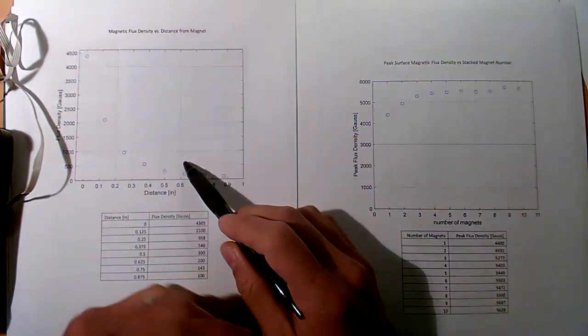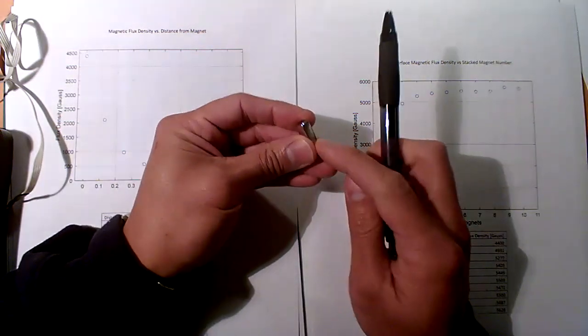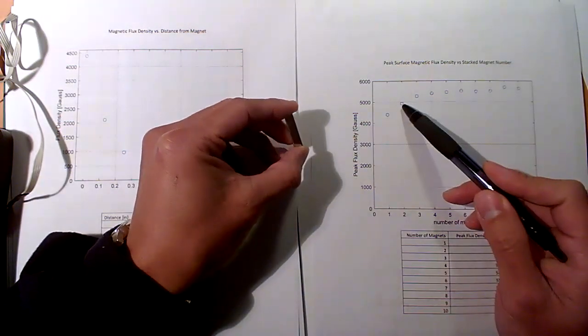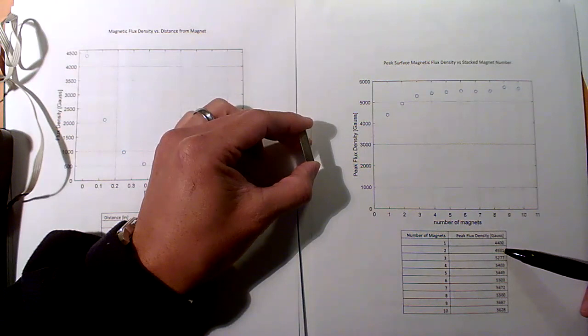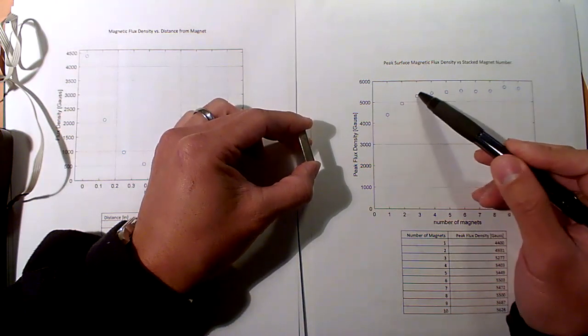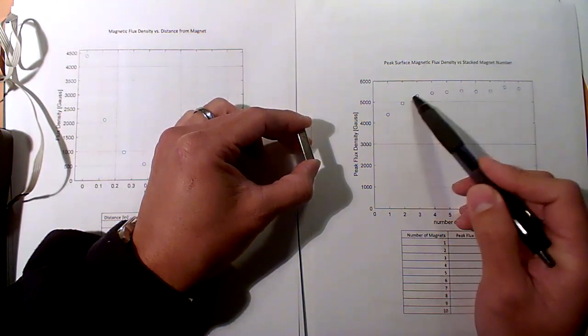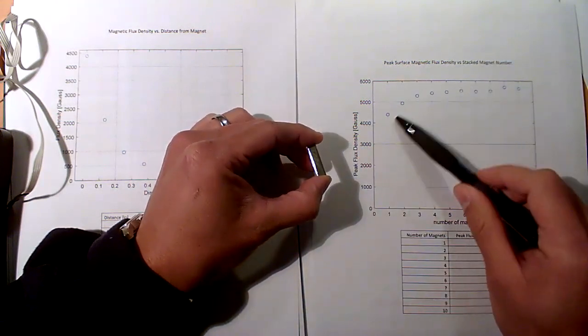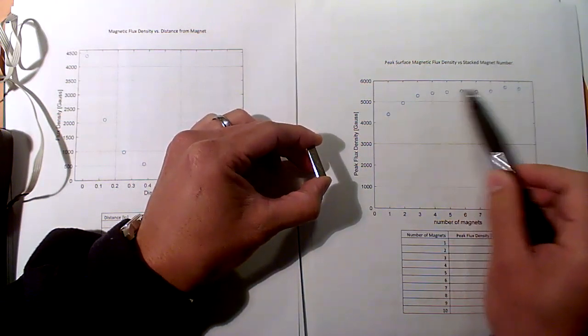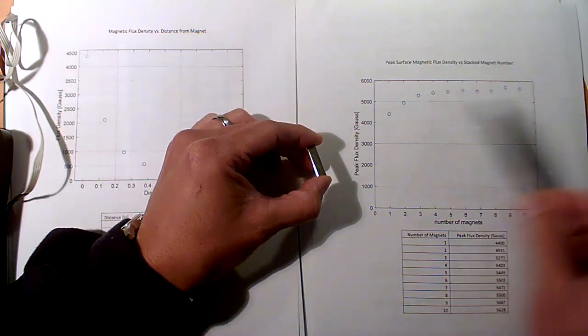I didn't do the fall off again, I just measured the peak. And I only get just under 5,000. And you can see as I add more magnets, after 3 magnets stacked here, it's diminishing returns. This is all like noise over here.